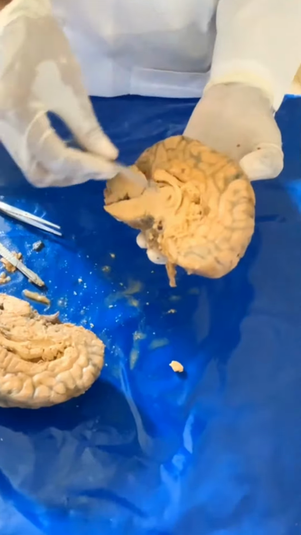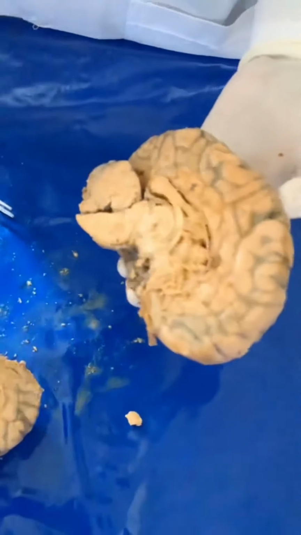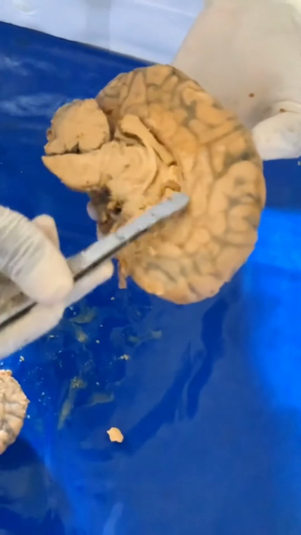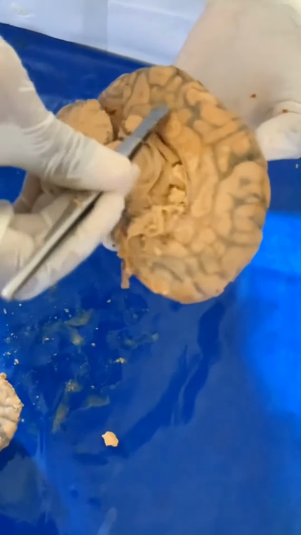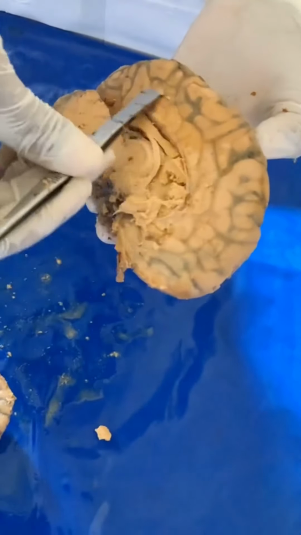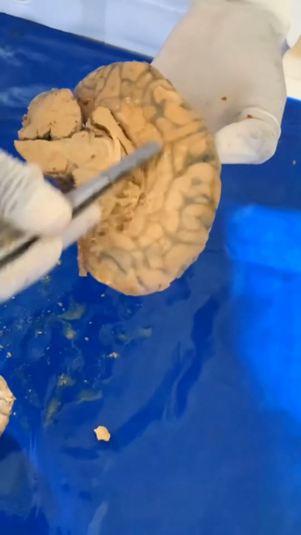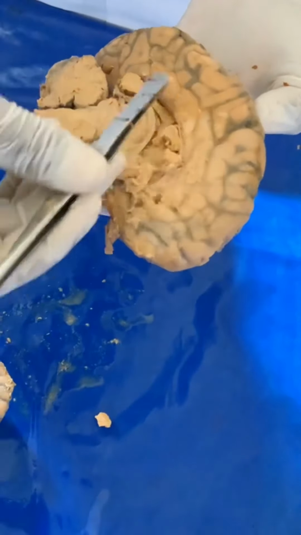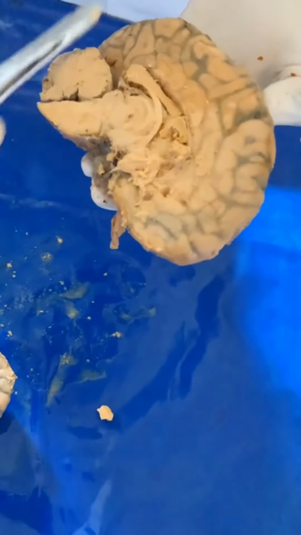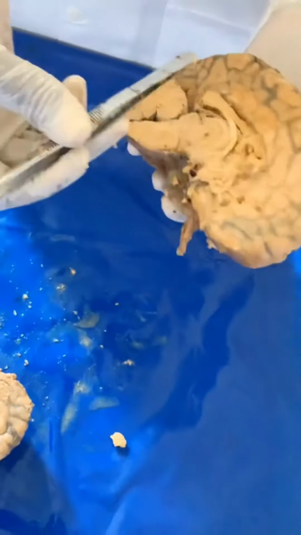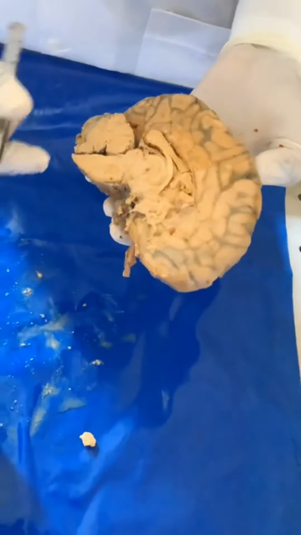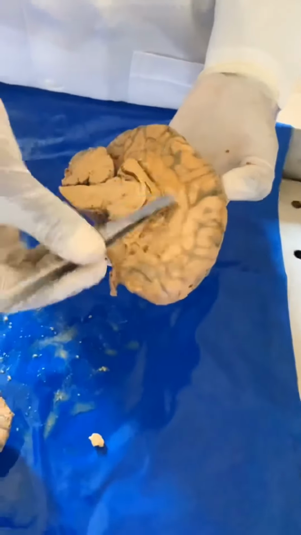If we now come back to the medial surface, just above the corpus callosum we can see one very large gyrus. This is what we call the cingulum, or cingulate gyrus. This cingulate gyrus connects with what we call the Papez circuit, which is responsible for our episodic memory. All the memory that we have, whether recent or even past memory, especially episodic memory, is the responsibility of the cingulate gyrus.